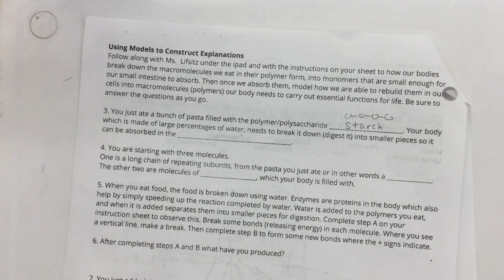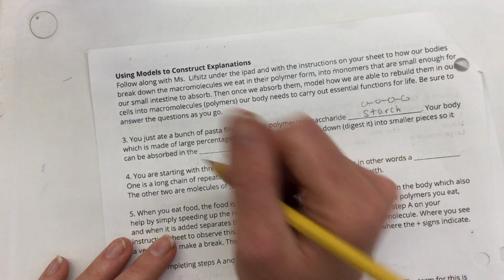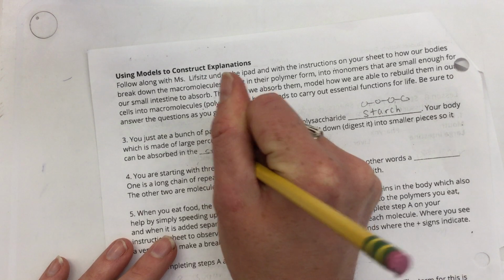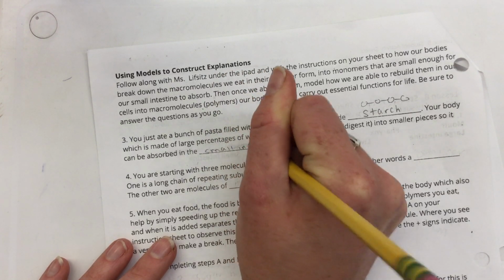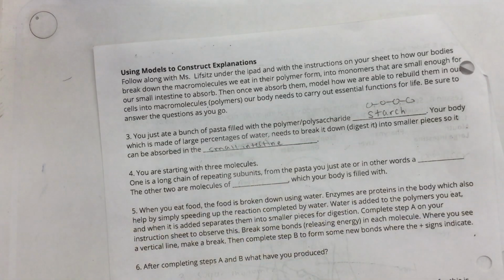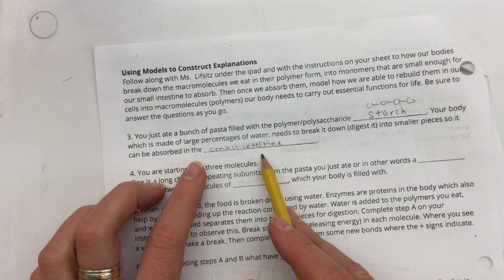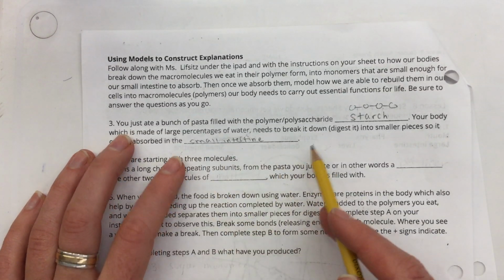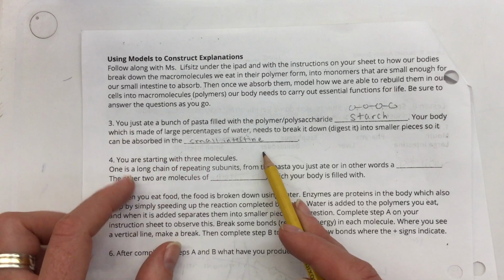Where's the last place it's broken down? Which organ? Yeah, small intestine. So the small intestine is where all of your macromolecules have been fully broken down, if you look on the board. And they're now small enough that they can be absorbed into our body's cells. So that's the goal. It needs to break it down so it can be absorbed into your small intestine.